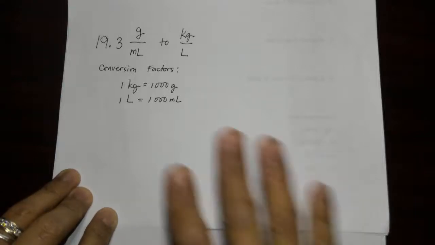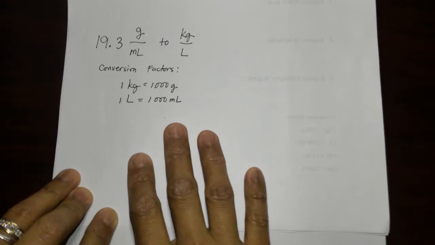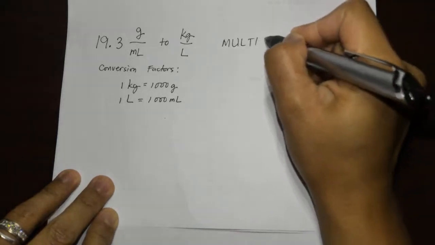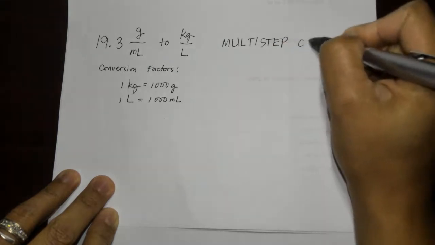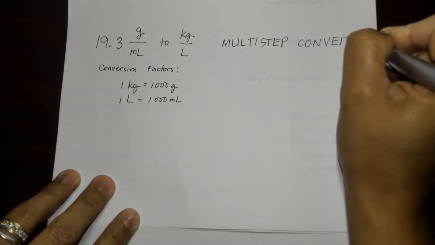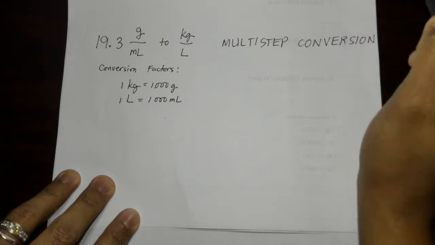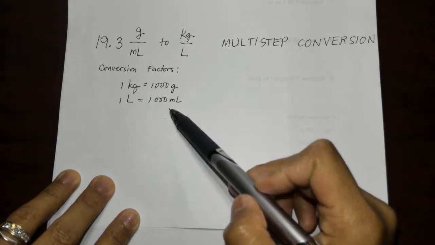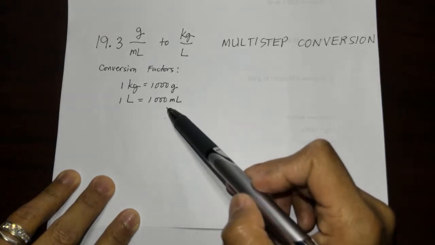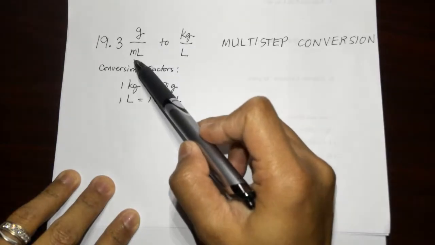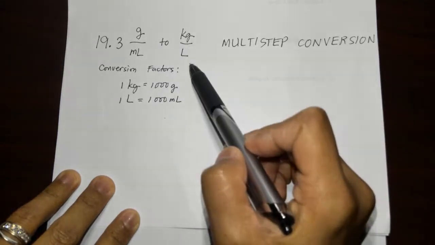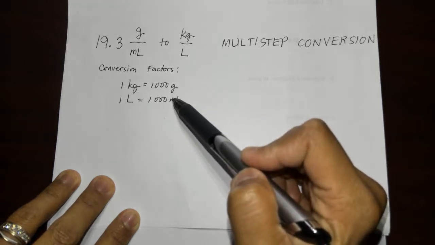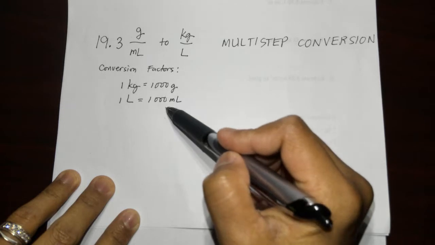Okay, so for this particular problem, this is a multi-step conversion. A multi-step conversion is a conversion that uses more than one conversion factor. If you see, you are given 2 conversion factors, so that means you will be using these 2 in converting grams per ml to kilograms per liter. You have to do the conversion one at a time. One conversion factor at a time, okay?